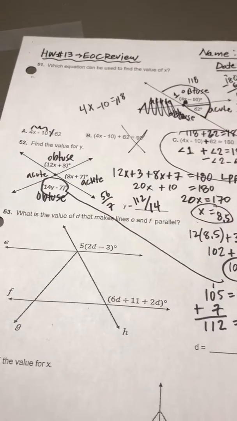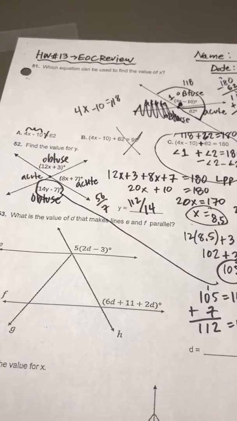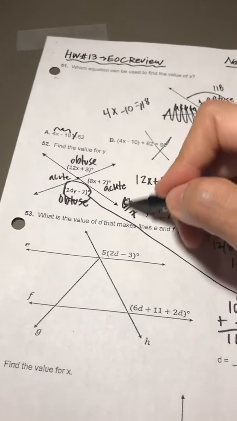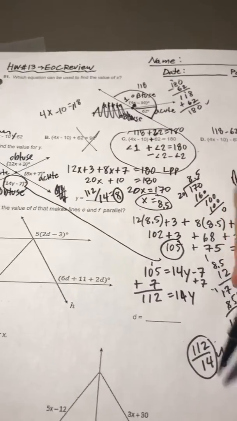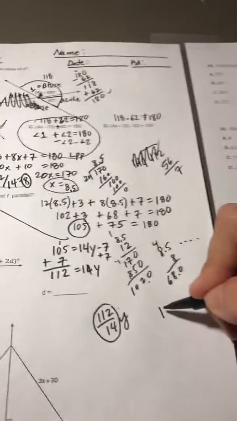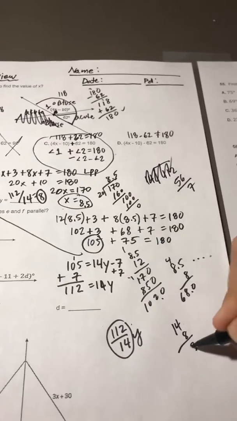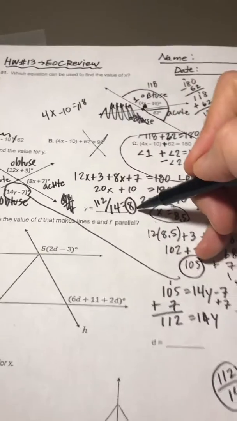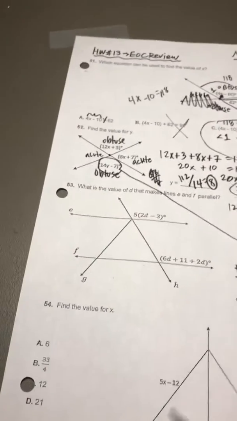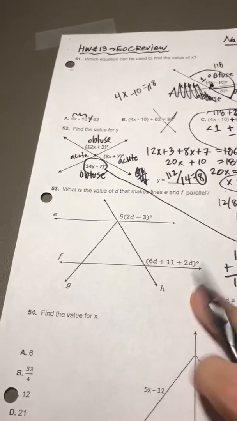Well, 56, 7 times 8. Oh, so that's 8. Okay, so if you had a calculator, you would have found out that that divided by that is 8. Let me just double check. 14 times 8 is 112. Yep, 112. Perfect. So y is 8. Now let's go to the next one.